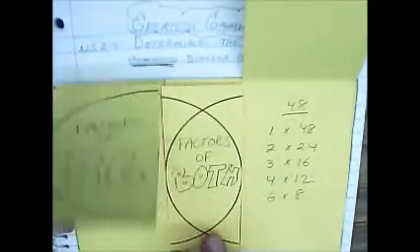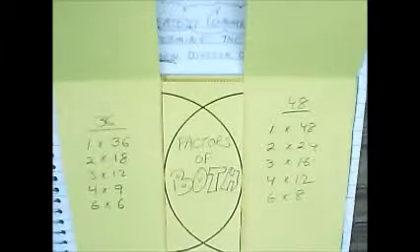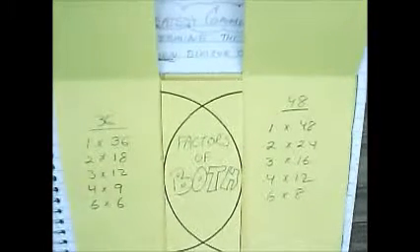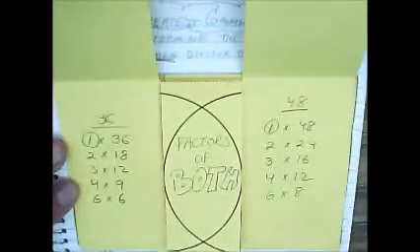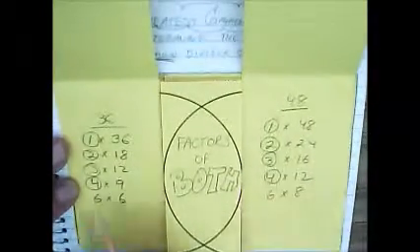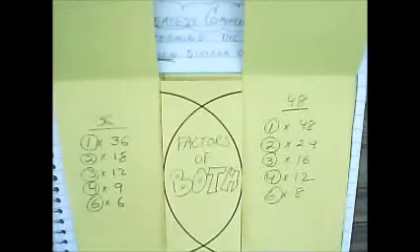Now, here's what I want us to do. Let's look at these factors. We've got all of the numbers that equal 36 and all of the numbers that equal 48. Are there some common numbers? In other words, are there numbers that are the same in both columns? 1 is one of them. So let's circle 1. Are there any others? Yep, 2s. And then what else? 3s. What else? 4s. 6s. Anything else? 12.